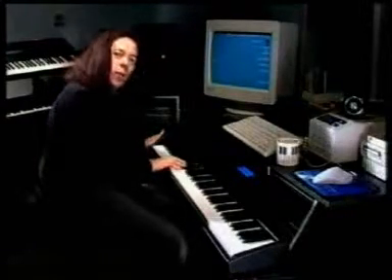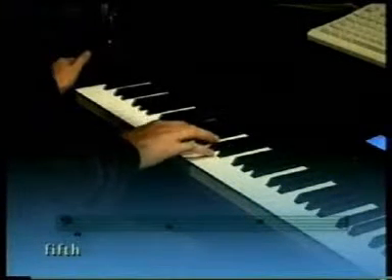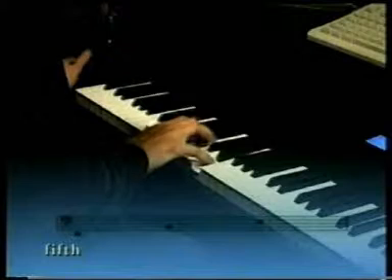The second most important thing I would say is the fifth. So if you're playing an E, let's say, you could play root, fifth, octave.